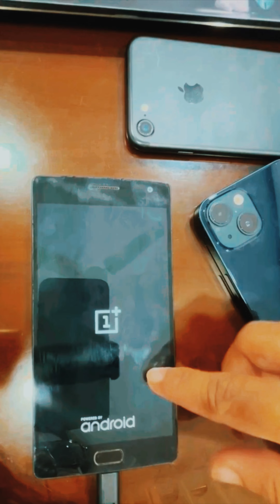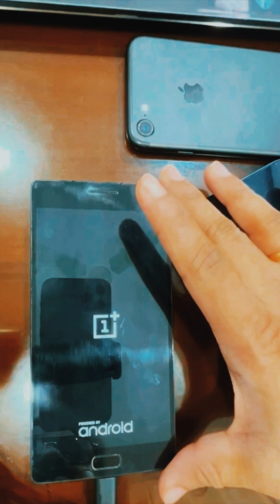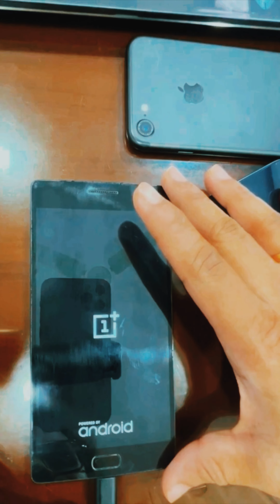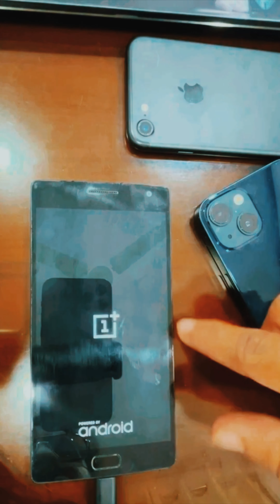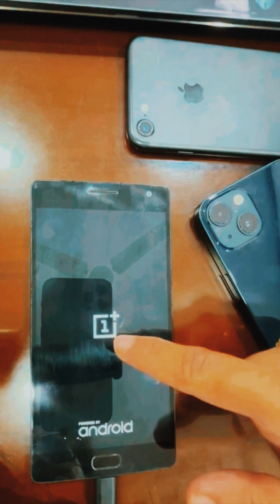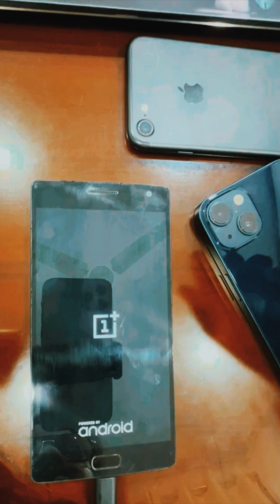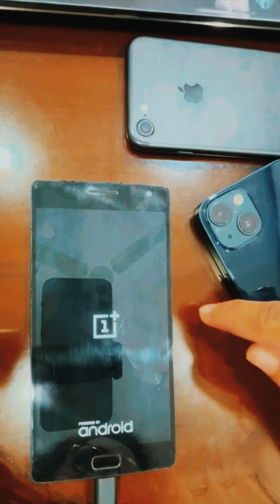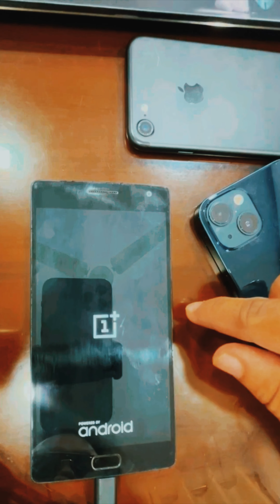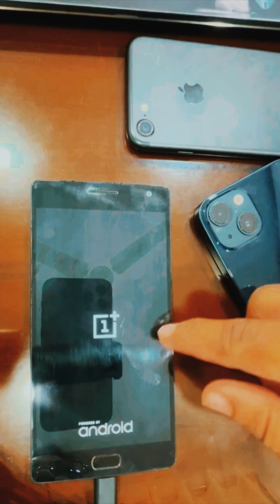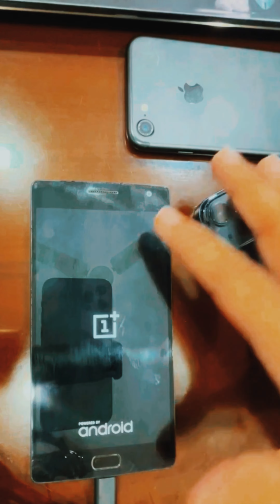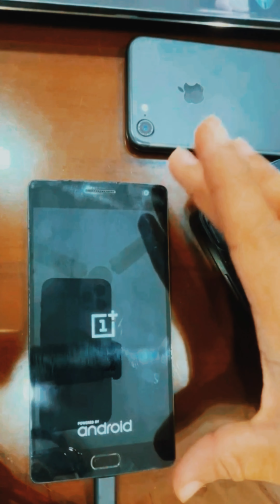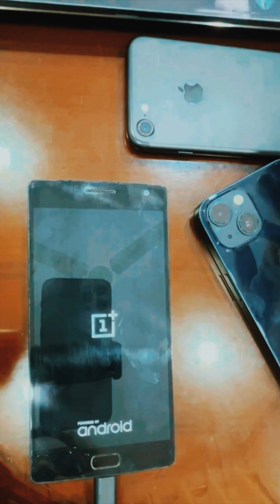If you can see right now, this is my OnePlus 2 mobile, and it currently doesn't have any operating system in it. That is why you can see that it's not booting into any OS. OnePlus comes with Oxygen OS by default, but as you can see, I have removed everything. There is no operating system in this device to boot into.